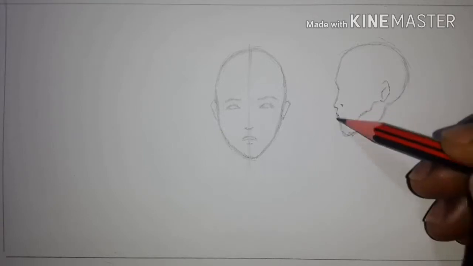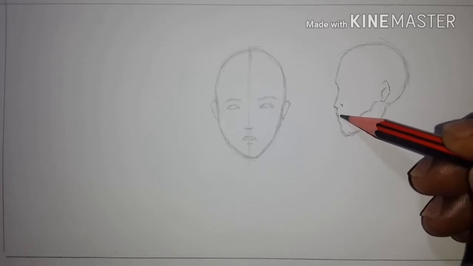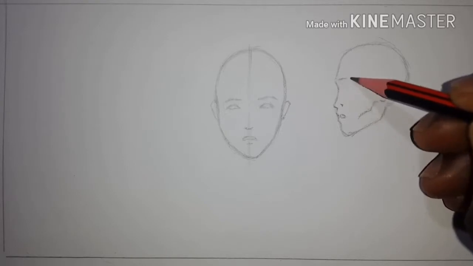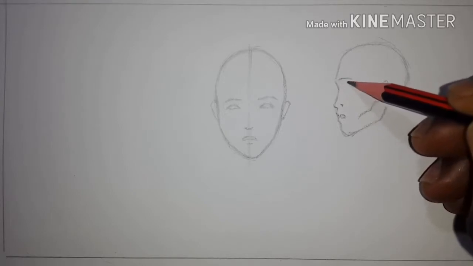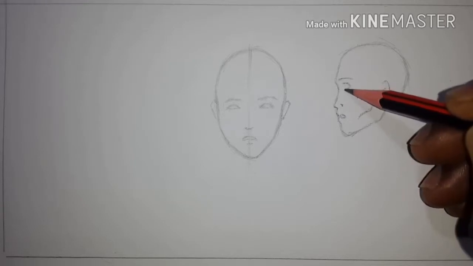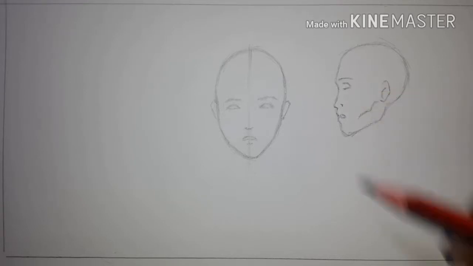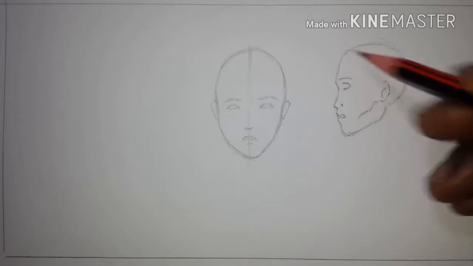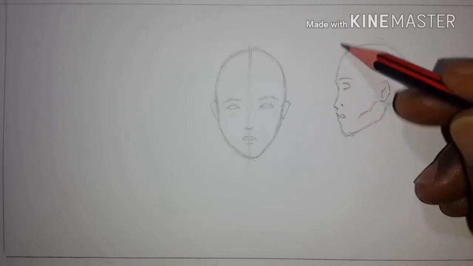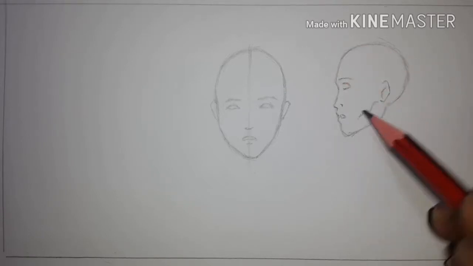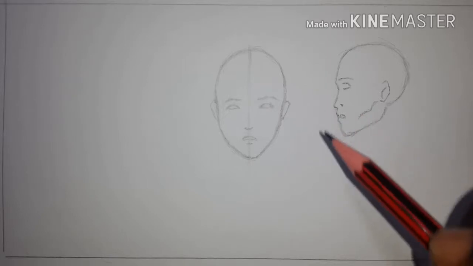If you want to put this also, it's okay, but it all depends on which character you're drawing, what kind of character you're drawing. Then the eyebrows right here. Then normally when the face is sideways, the eye is shown like this, right? Then you have to put your pupil and iris right here. So here my character is facing sideways. So you can use this technique also when your character is facing that side.